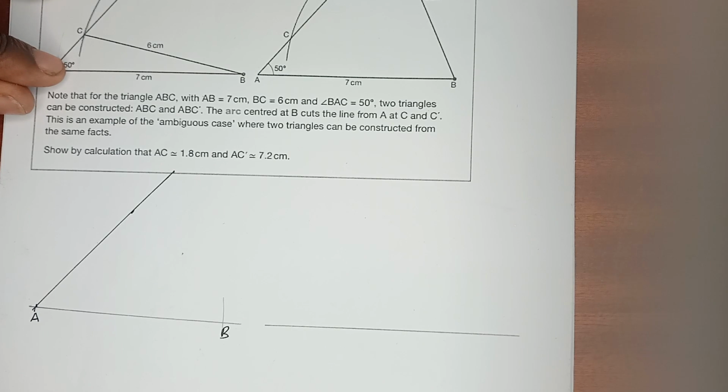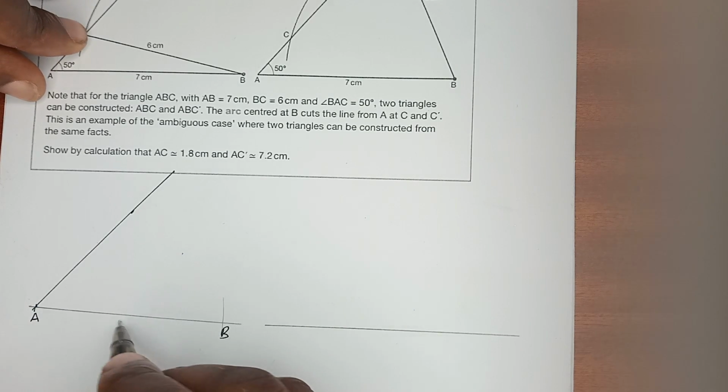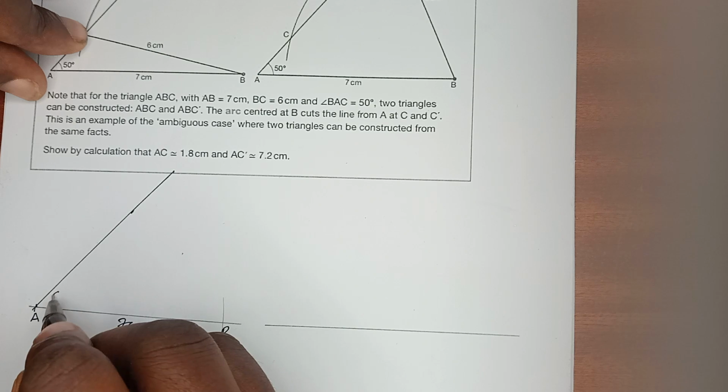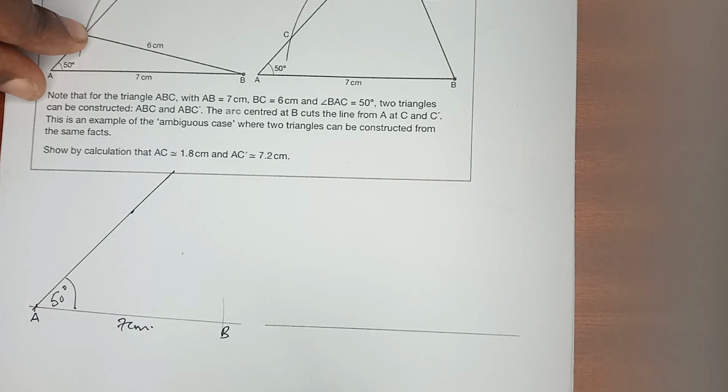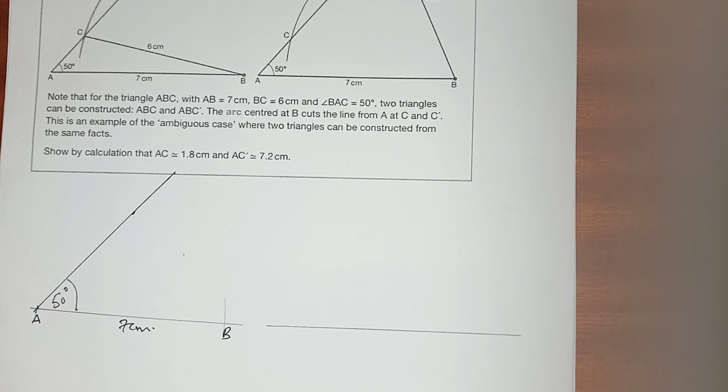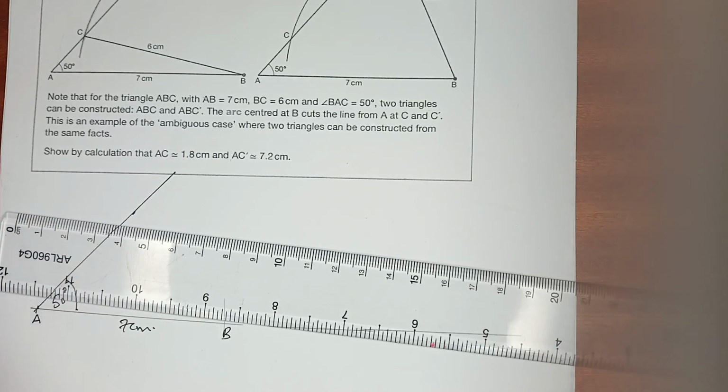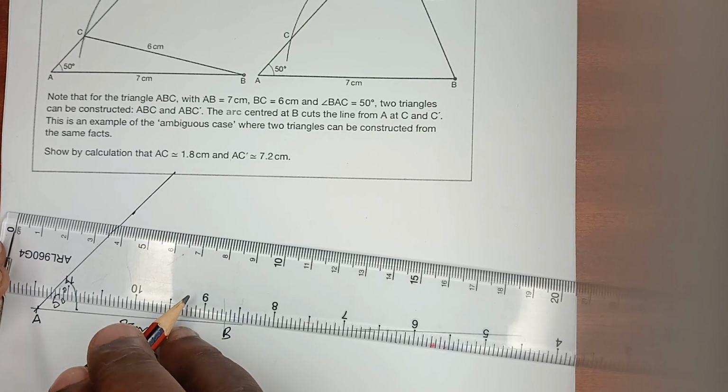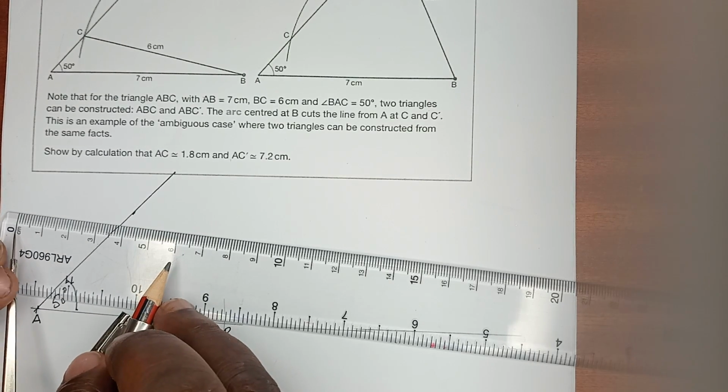Now, we don't know where C is along that line. We need to create a line segment. This is already 7 centimeters and this is already 50 degrees, as we have seen. We need now to have a line BC, which is going to be 6 centimeters, and 6 centimeters is simply going to be from this edge, 6 centimeters.